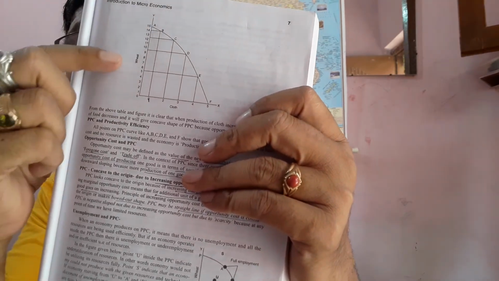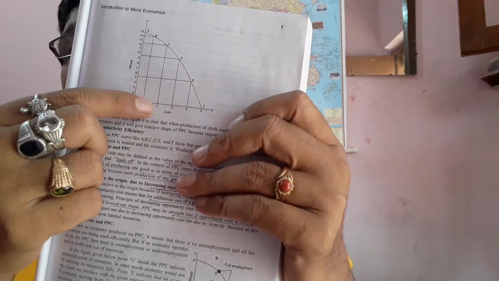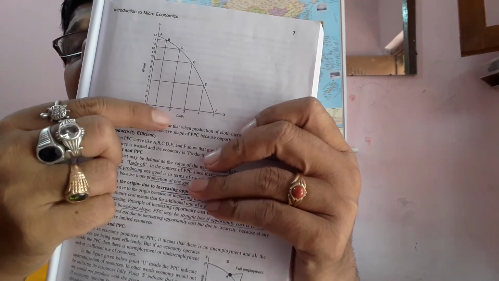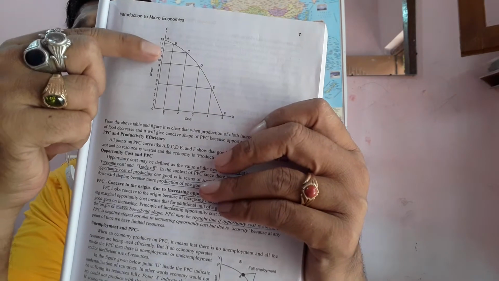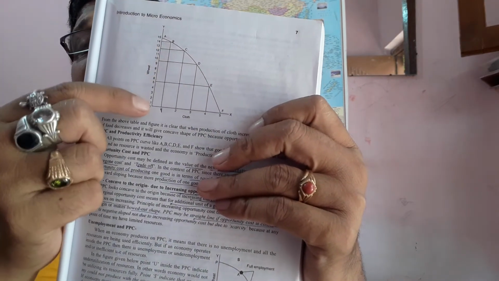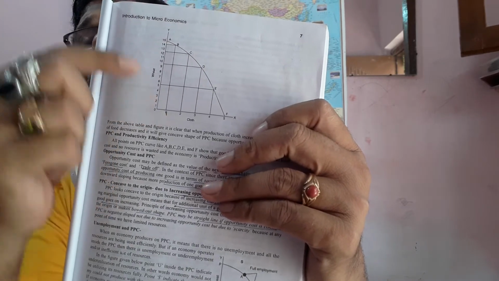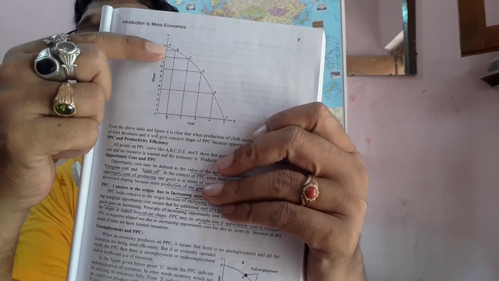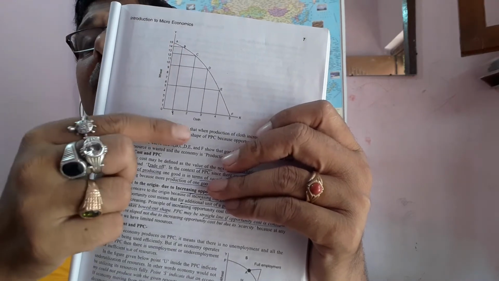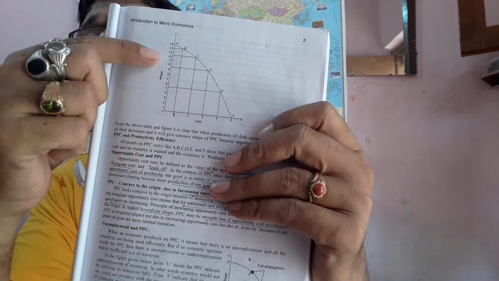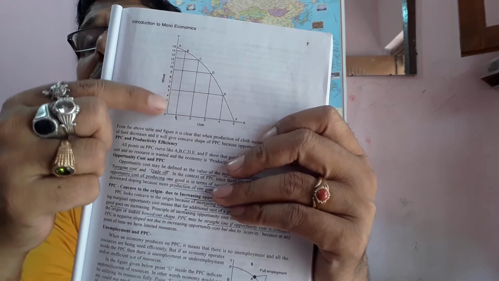To produce the second unit of cloth, 2 units of wheat have to be sacrificed. Then to produce the third, 3 units are sacrificed, thereafter 4, thereafter 5.